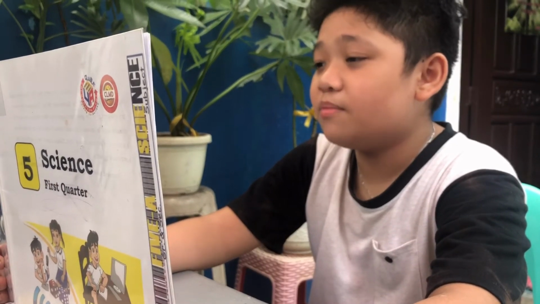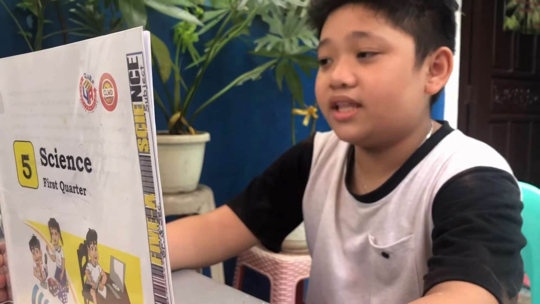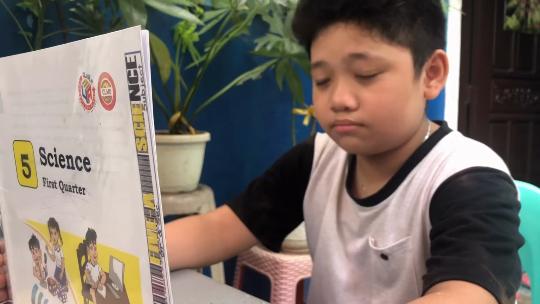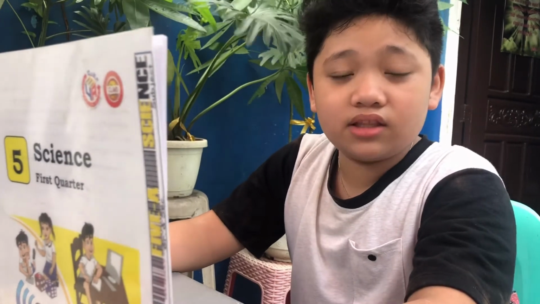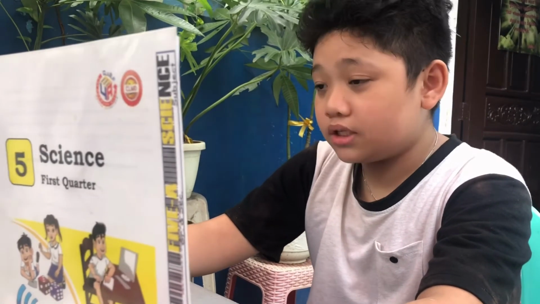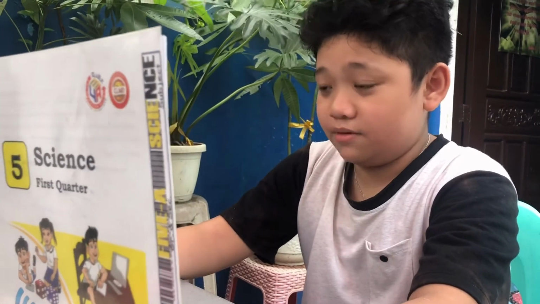Question number 14. What caused this change in the materials? Is there any new material formed? The heat from the candle caused the melting. It's still the same candle, just changed into a different shape. Question number 15. Draw your observation in the box.